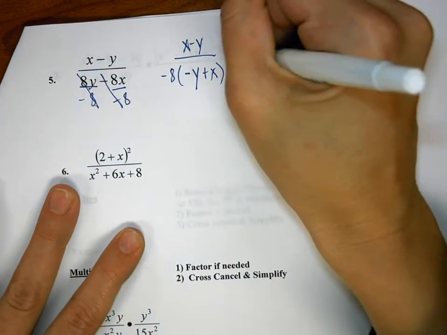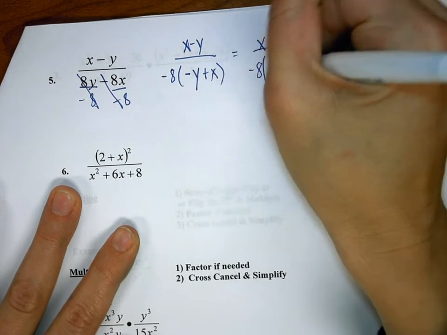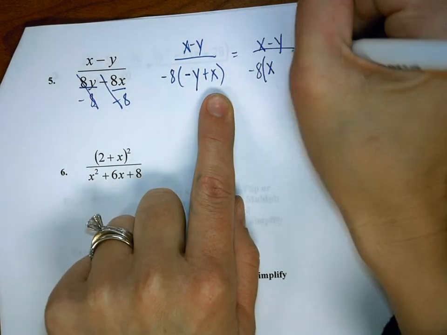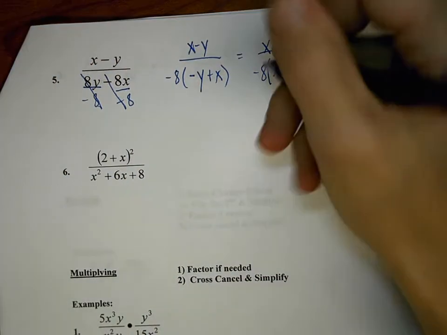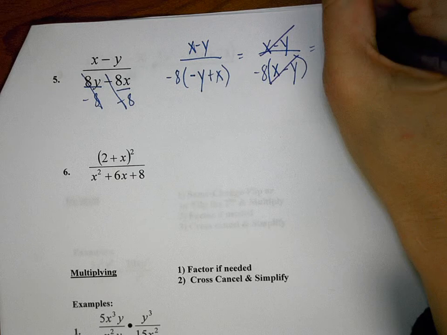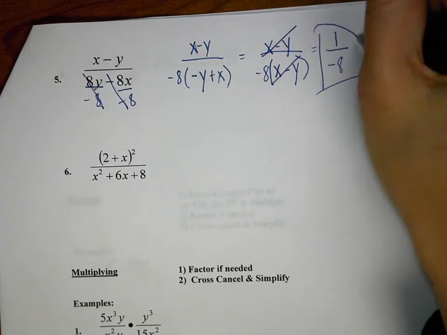And I can rewrite that so it looks the same. So I still have a negative 8 in front, and I can write this as x in front is positive, minus y in the back is negative. And then I can cancel these out, and I end up with 1 over negative 8 as my answer.